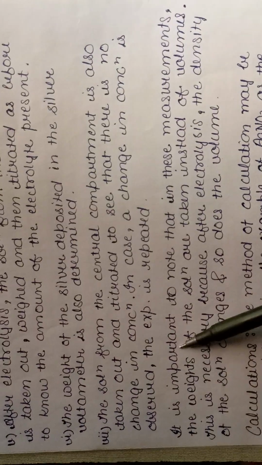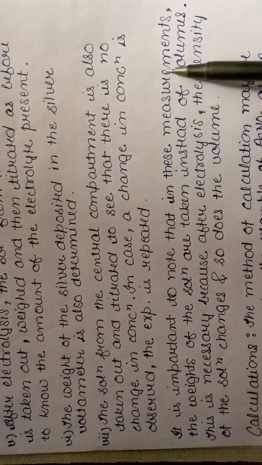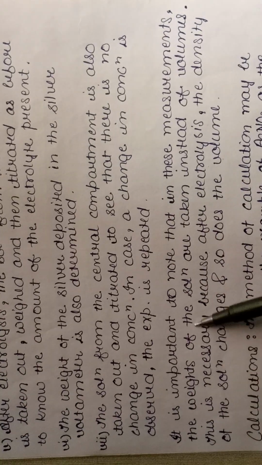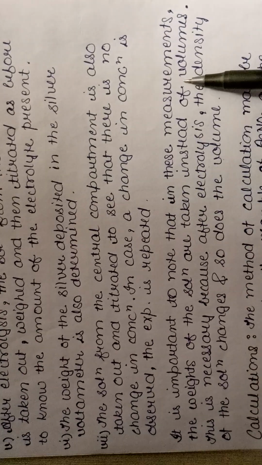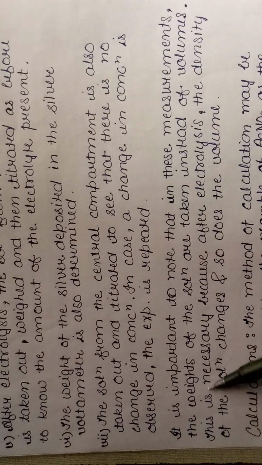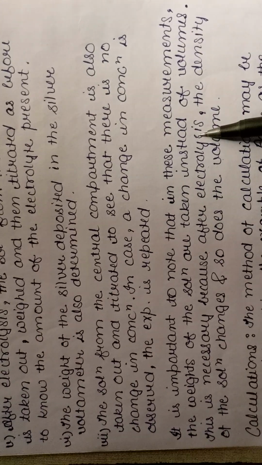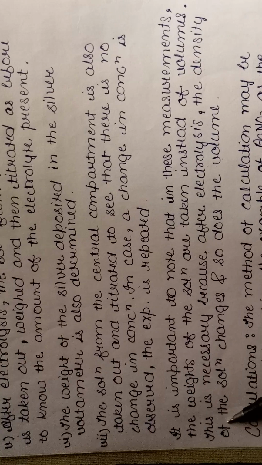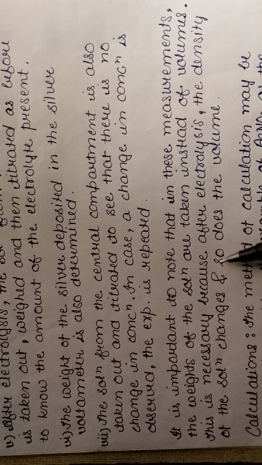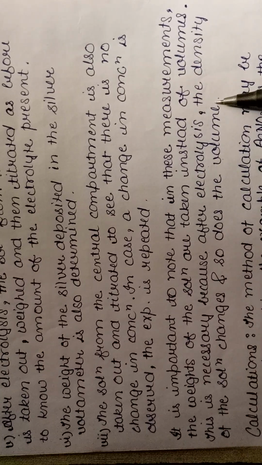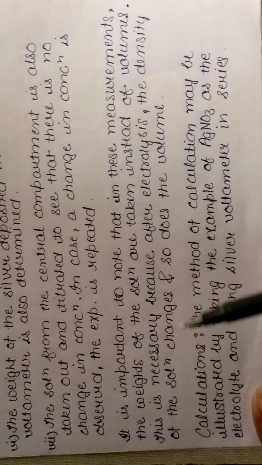It is important to note that in these measurements, the weights of the solution are taken instead of volumes. This is necessary because after electrolysis, the density of the solution changes and so does the volume. Now we will do calculations.